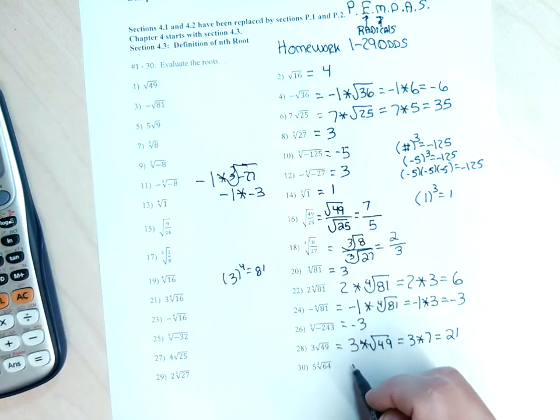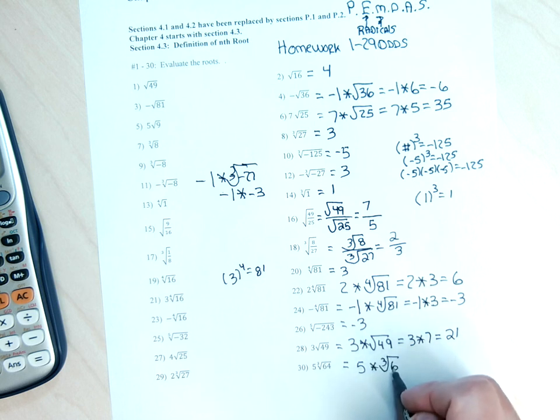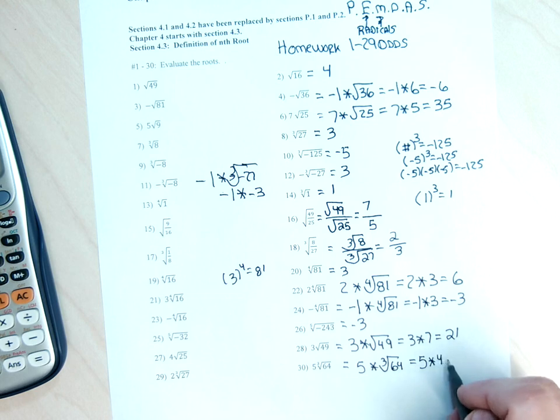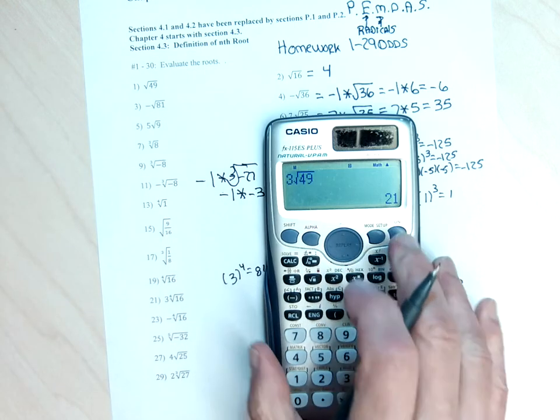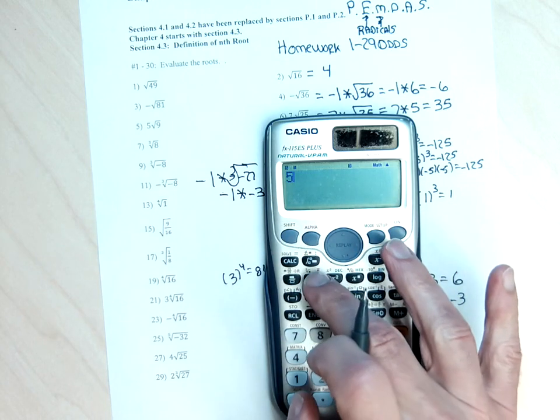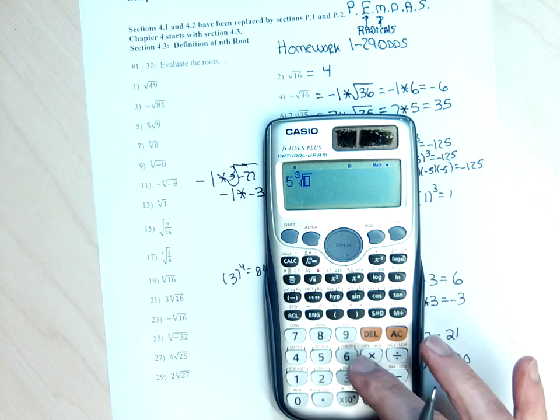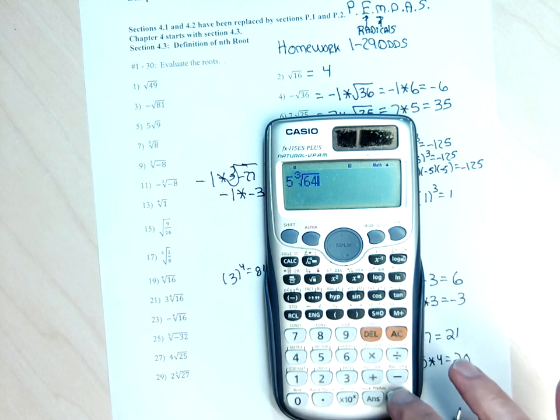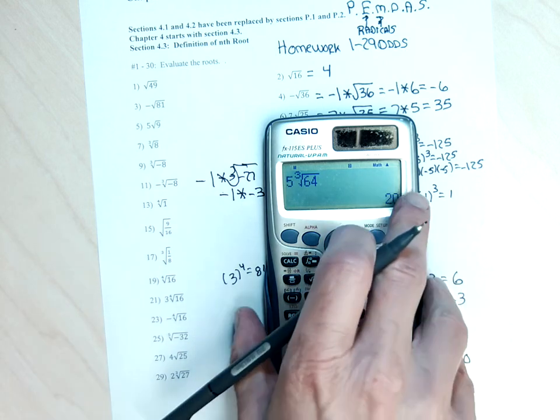And then for 30, this is 5 times the cube root of 64. The cube root of 64 is what number to the 3rd power is 64. Because 4 to the 3rd power is 64, this is just 5 times 4, which is 20. On my calculator, I type the number 5, then shift and the square root key to get my cube root, then the number 64, and that gives me the 20.